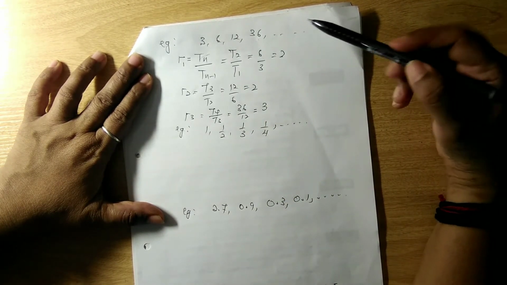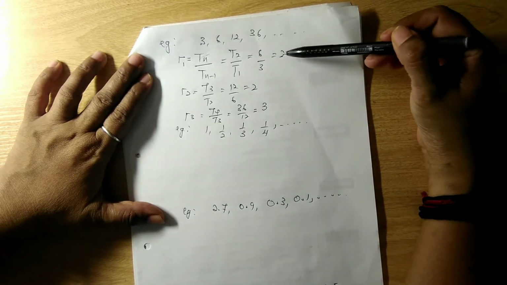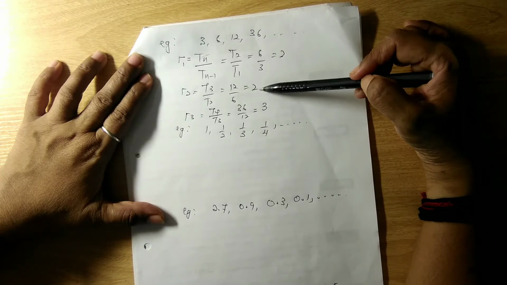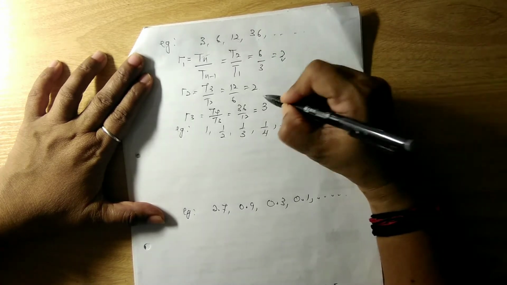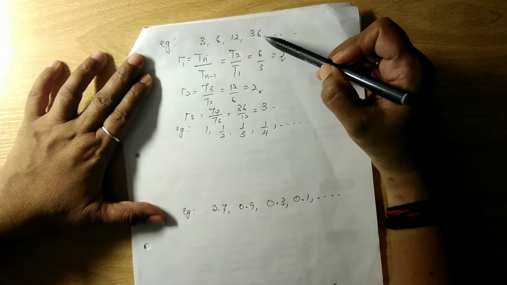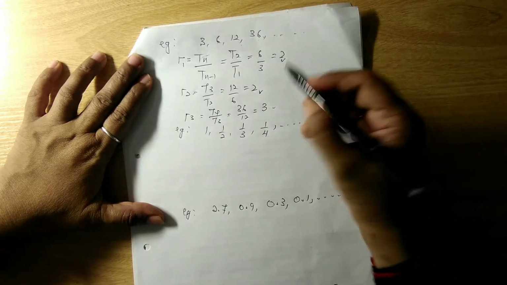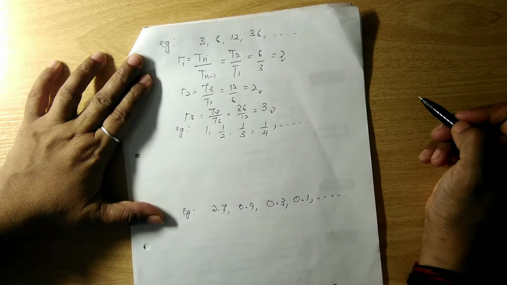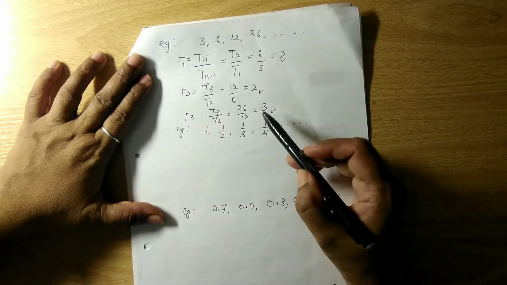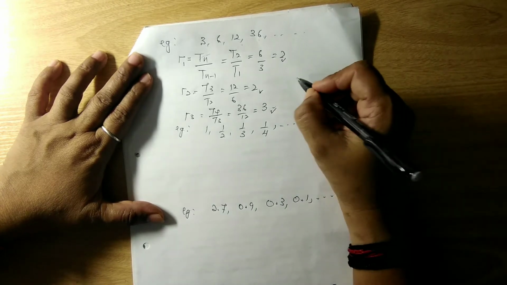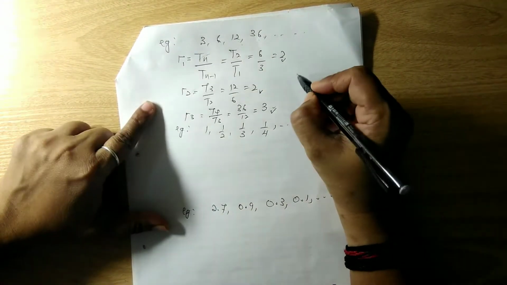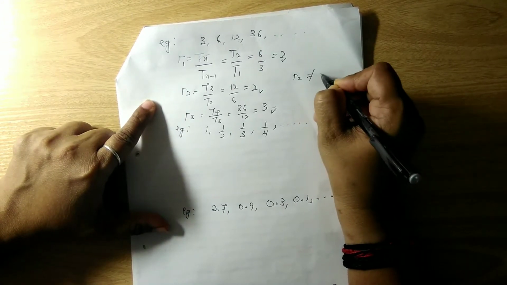So the first one, 6 over 3, gives me 2. 12 over 6 gives me 2 as well. The R is the same. Now when we're checking for the third one, this is 36 over 12, which will give me 3. So in this case, my R1 and R2 are the same, but they are not the same as R3. So R2 is not the same as R3.